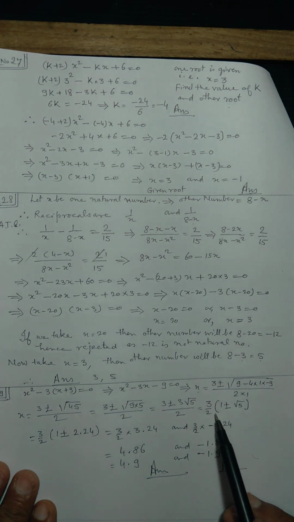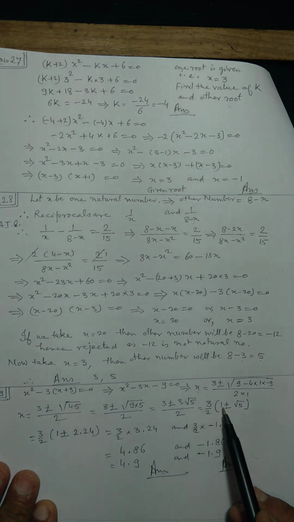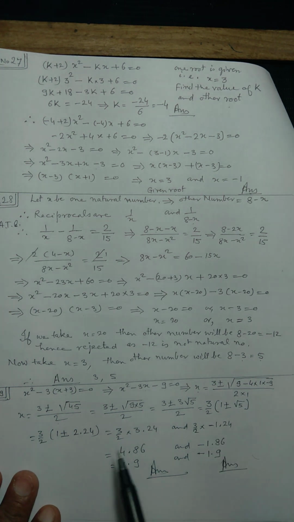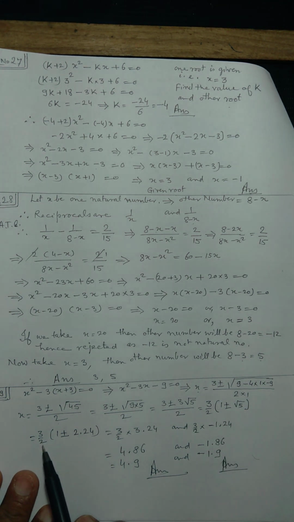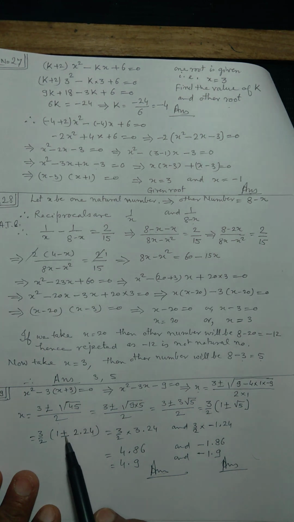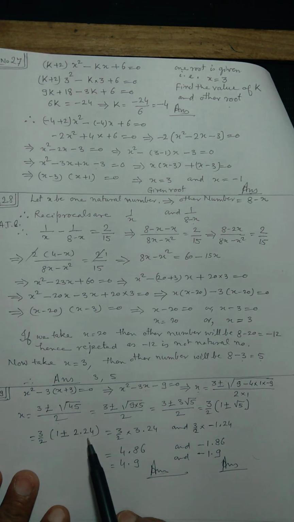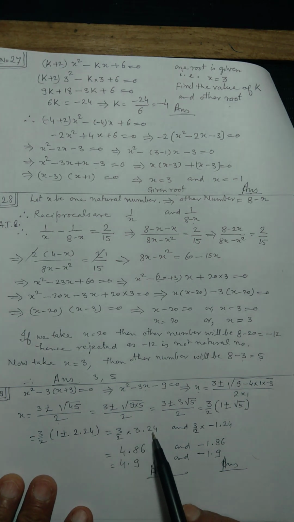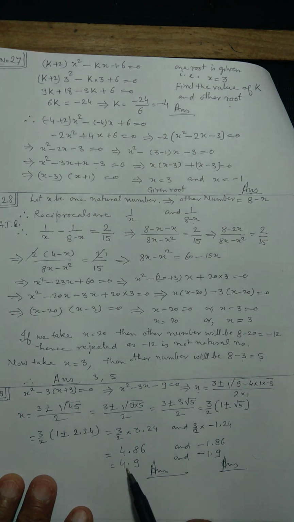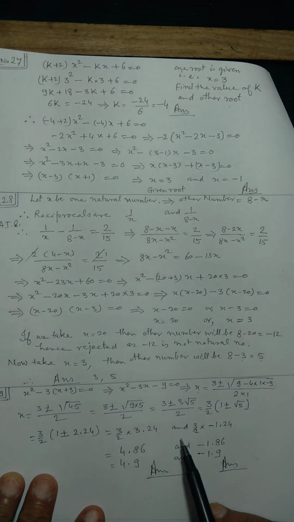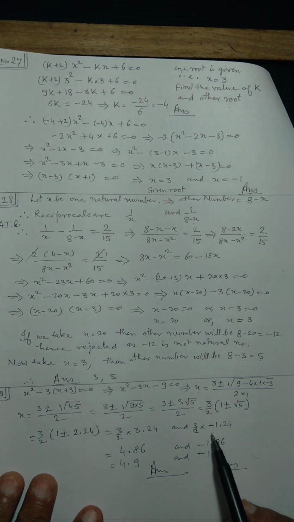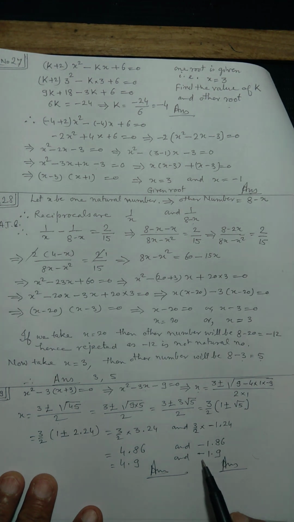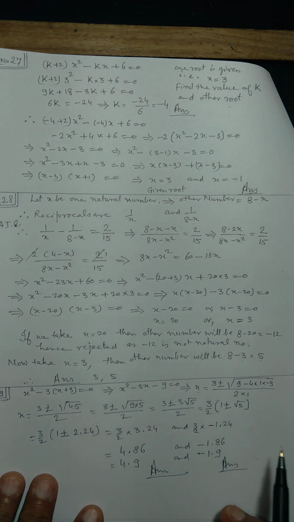Take out 3 by 2 common. So we will get inside the bracket 1 plus minus root 5. We put the value of root 5, that is 2.24. So 3 by 2 inside the bracket 1 plus minus 2.24. In one case, 3 by 2 into 3.24, ultimately we will get the answer 4.9. And in the second case, 3 by 2 into minus 1.24, and it will be equal to minus 1.9.